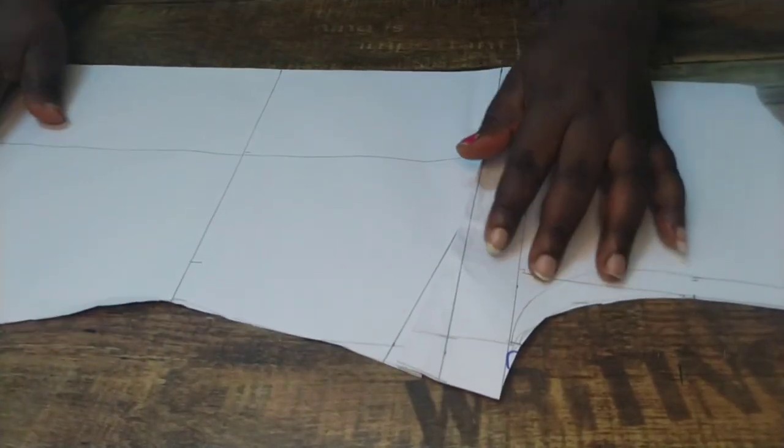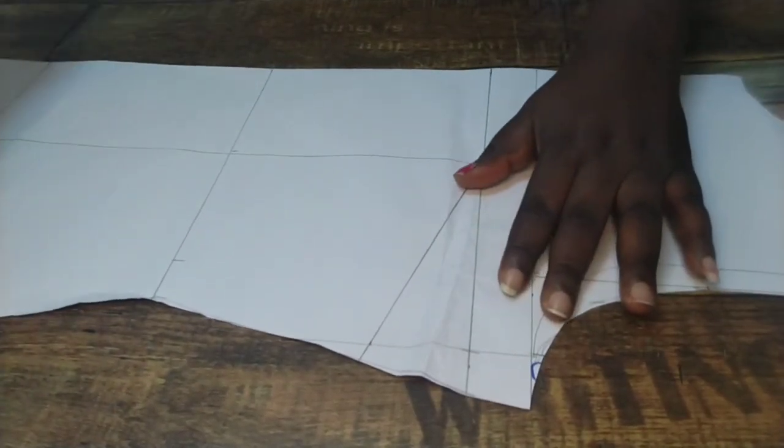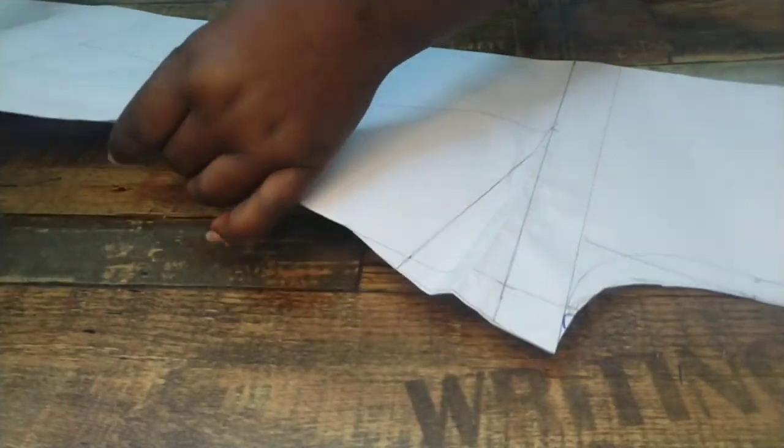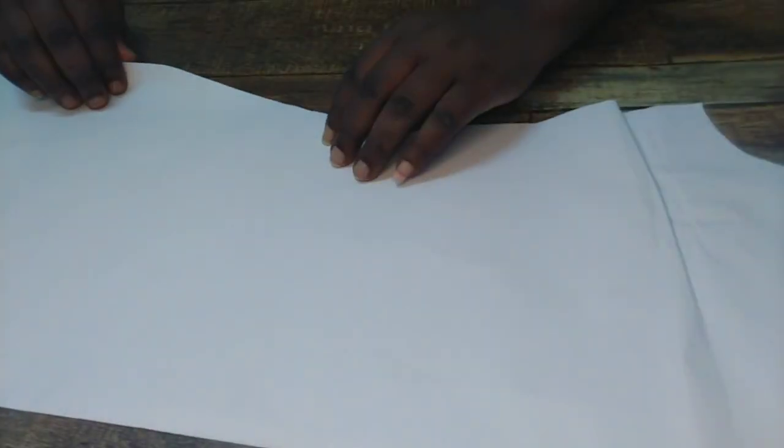So we already cut it. After cutting it, this is how it's going to look like. Then I'm going to open it because this is true. I'm going to open it to there. Sorry.